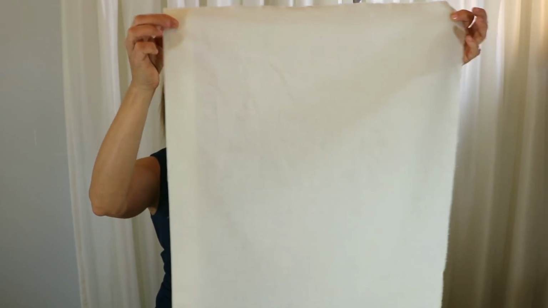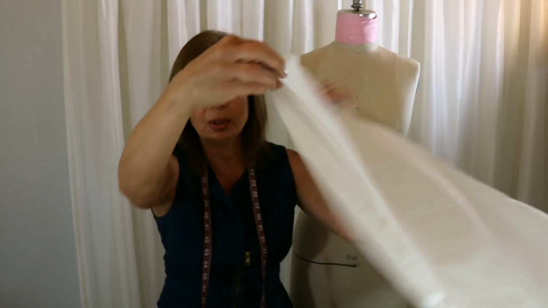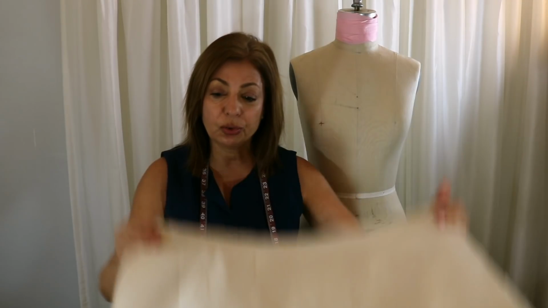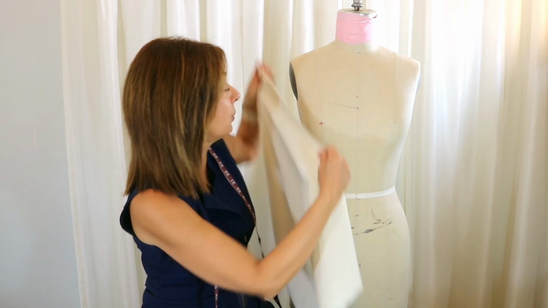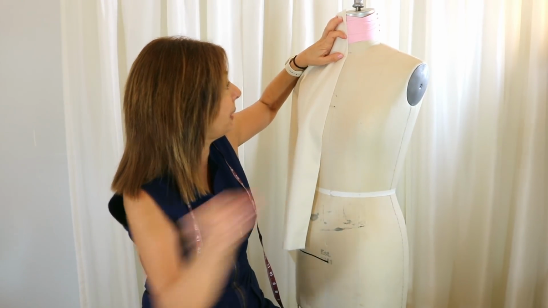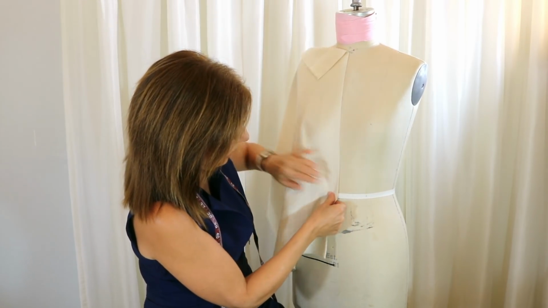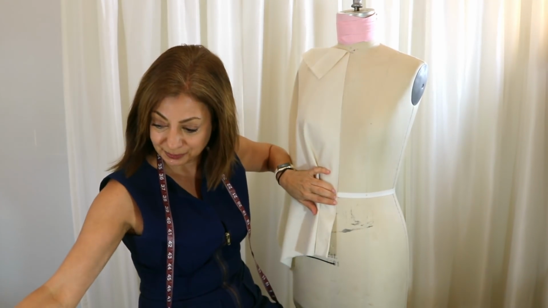But I want to show you 3D. I want to show you how it's done on the dress form with the muslin. I've already blocked the muslin and tore a piece 21 inches wide by 24 inches long. I folded back 2 inches, and I'm going to establish where the apex is first. Okay, so that's the first thing I'm going to do. Is I'm going to put it above here like this, and I'm going to put a pin at the neckline, and then I'm going to put a pin here at the waistline like this.